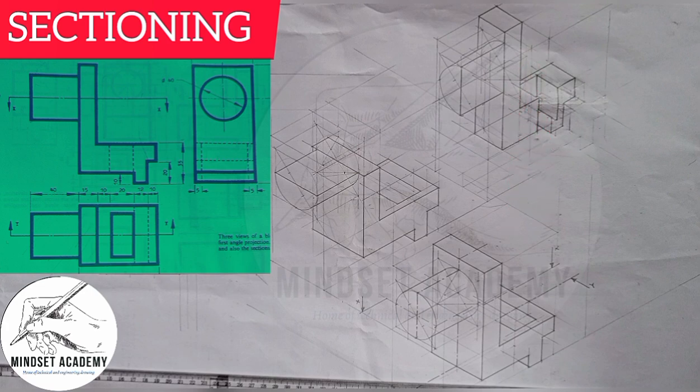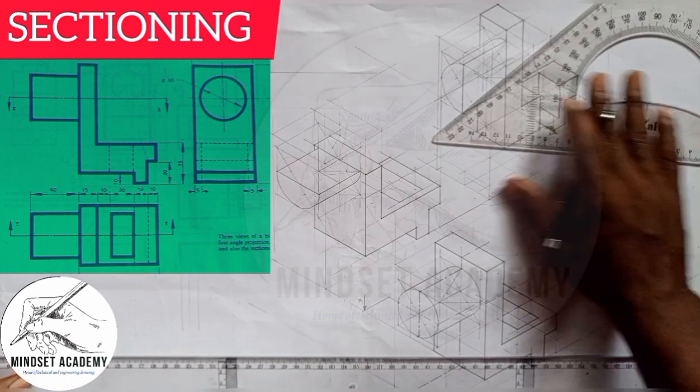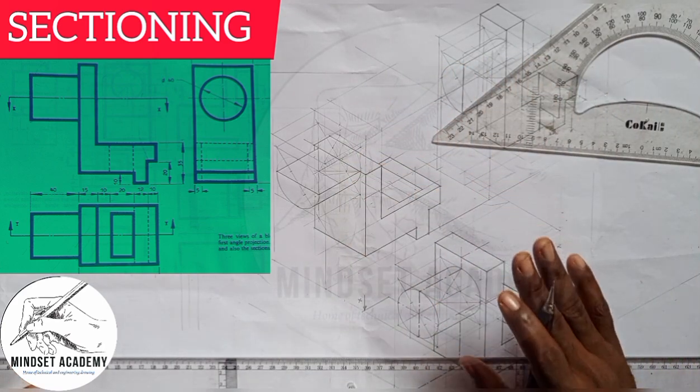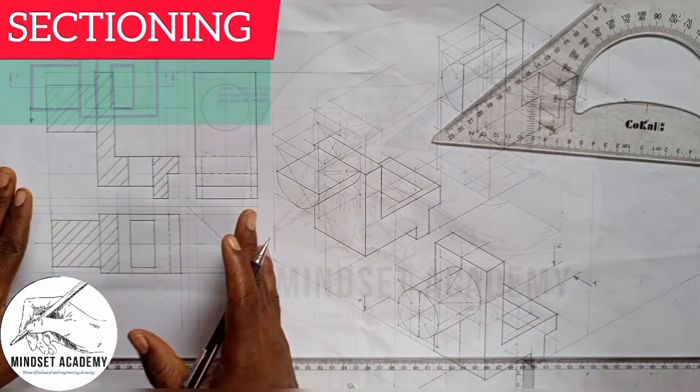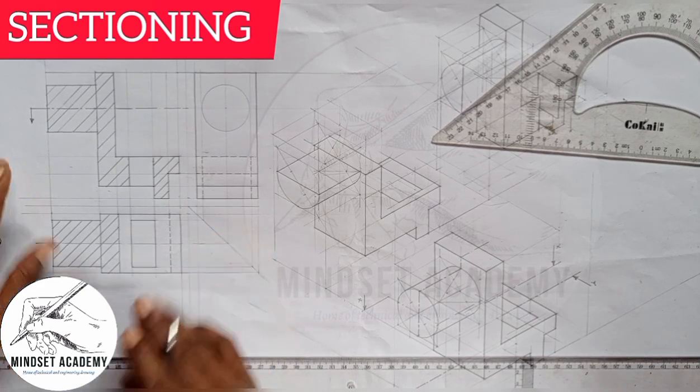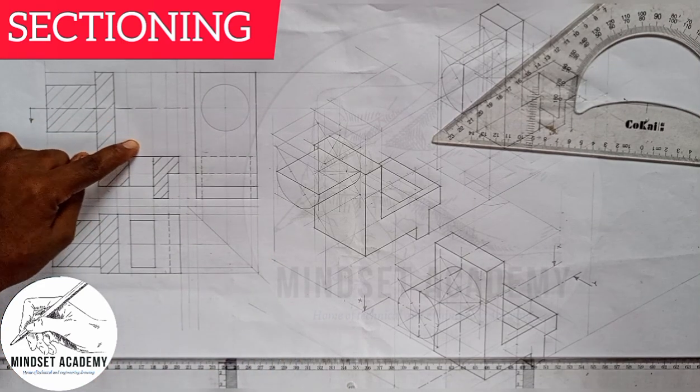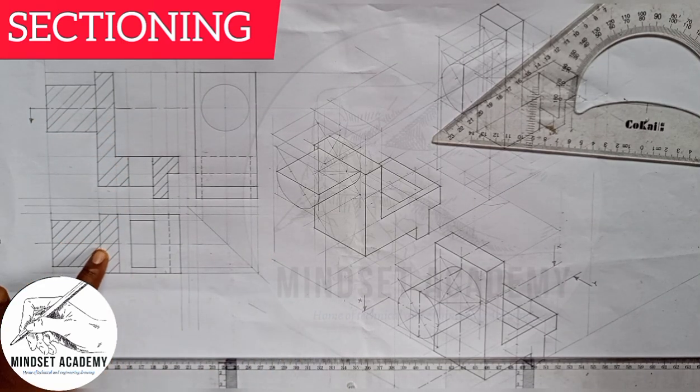So these are the views. Plane XX, which is this, and plane YY, which is this. So this is what we'll talk about when sectioning a given view. Is that okay now? All these are just explanation. What you are asked to do is this. This is the section YY, and this is the section XX.